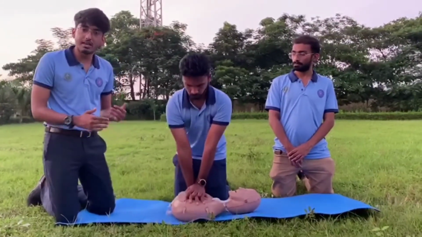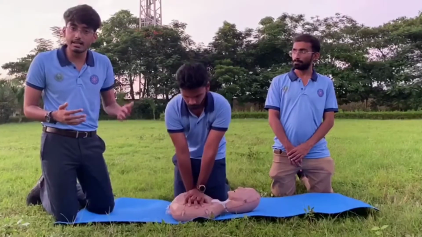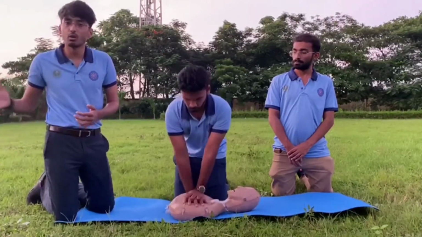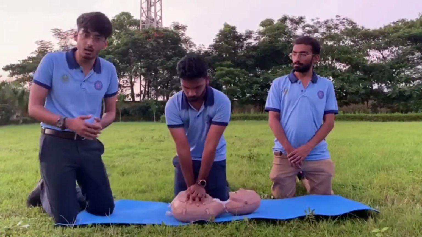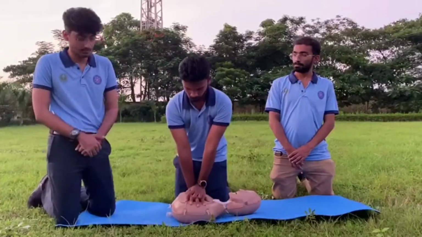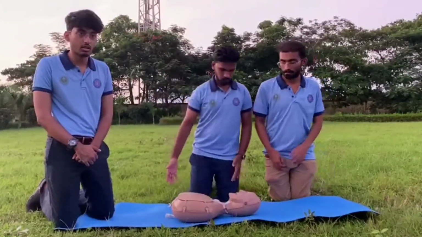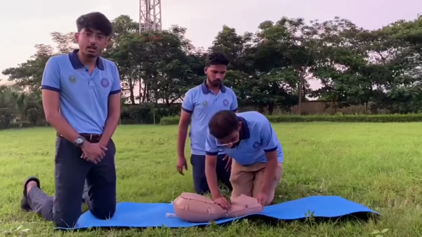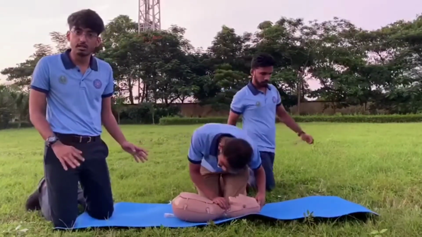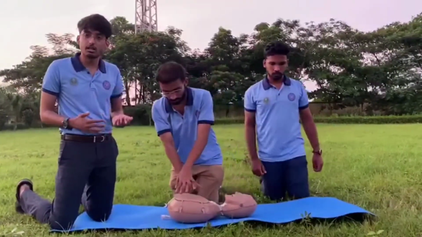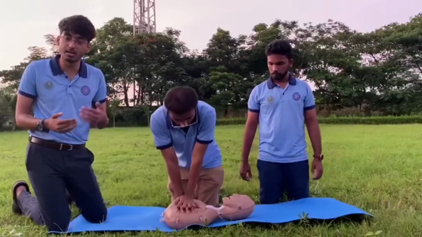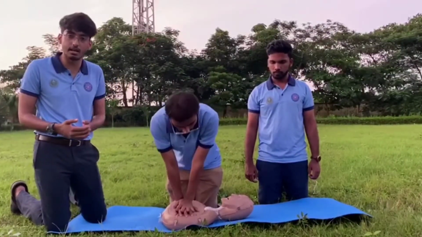This process is very exhausting. It is always handy to have another person by your side who can take over when you are tired. On an average, a person can do this for 2 minutes. It is ideal that you change and someone else takes over from you after 2 minutes are over, or the compressions are rendered ineffective.